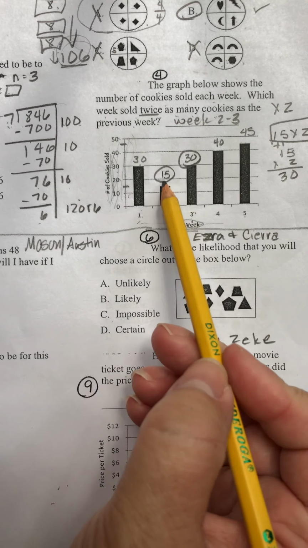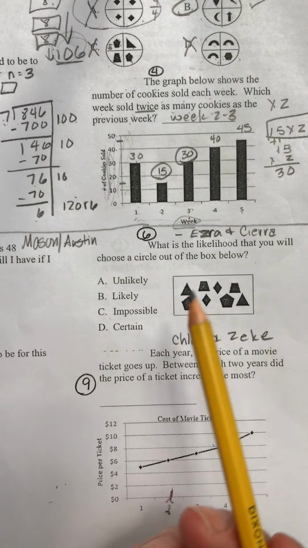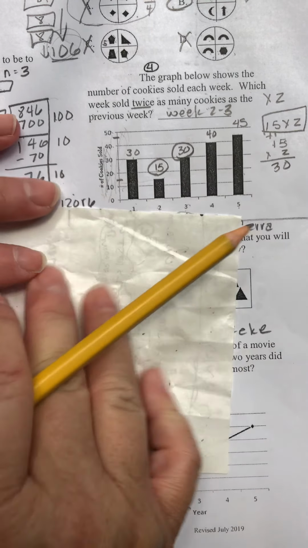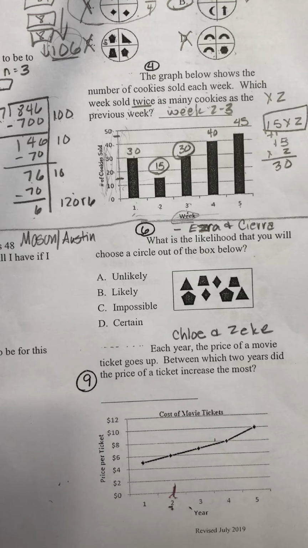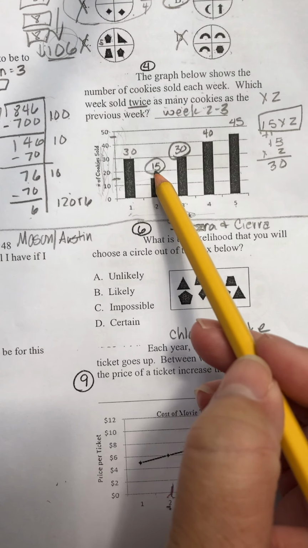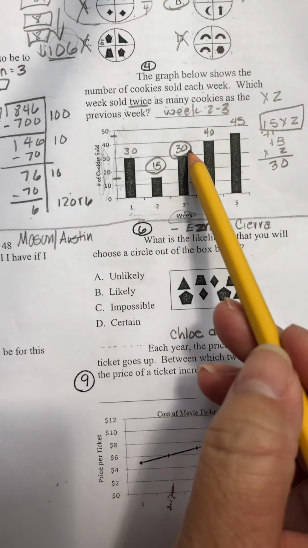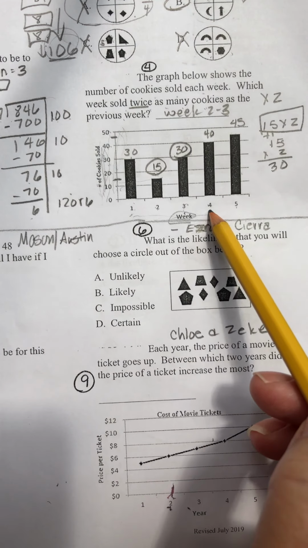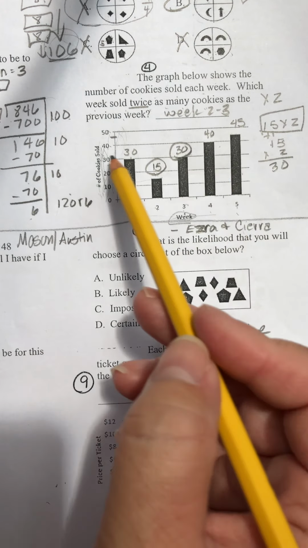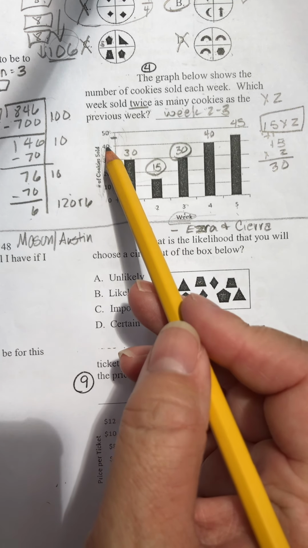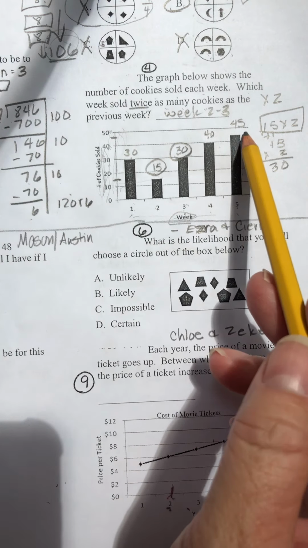In week 2, if you run this line over, it comes right in between 10 and 20. So what's halfway in between 10 and 20? Would be 15. Week 3 was 30. Week 4 was 40. Week 5 was another in between. What comes halfway in between 40 and 50 would be 45.